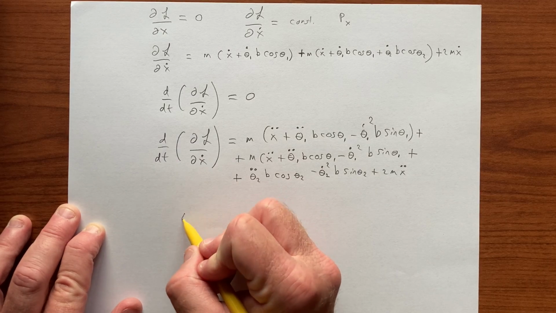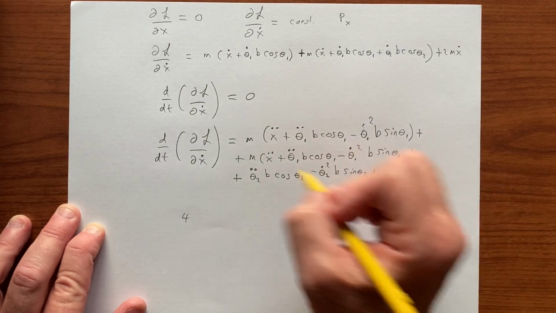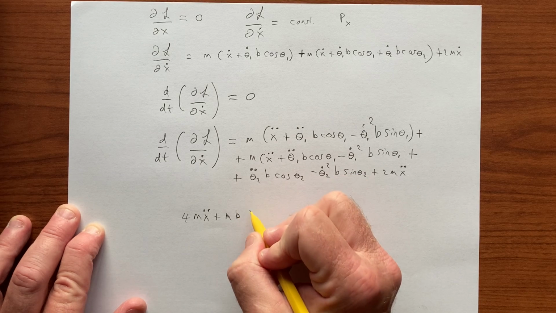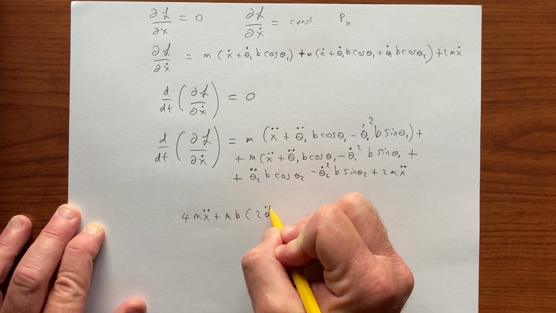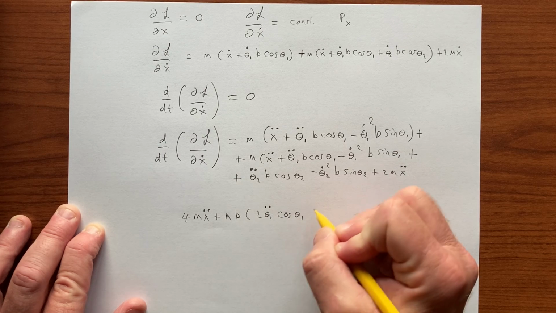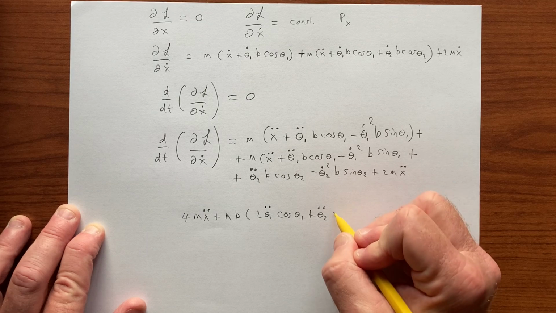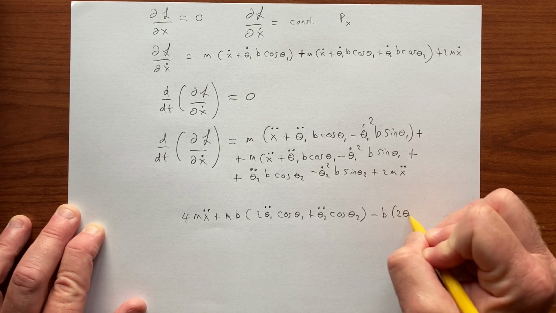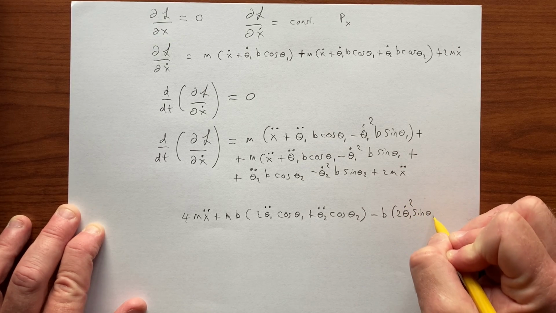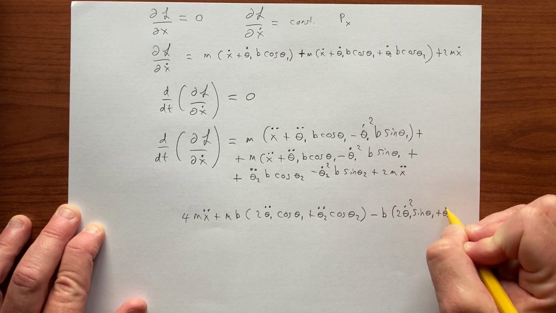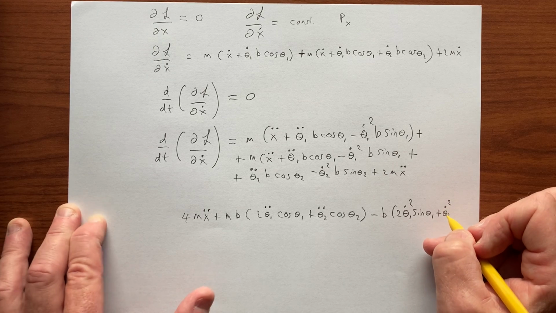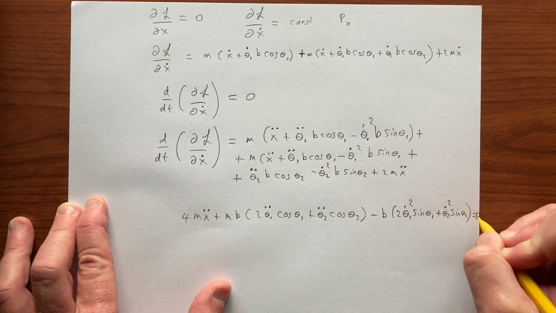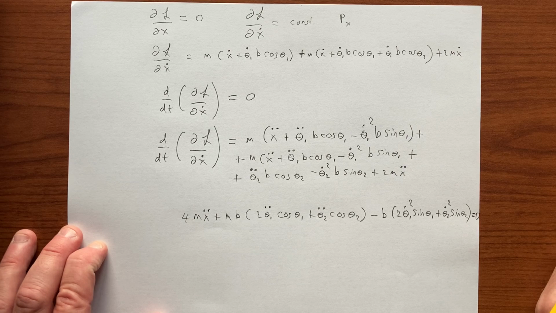So this becomes 1, 2, 3, 4, 4m x double dot plus mb times 2 theta 1 double dot cosine theta 1 plus acceleration of theta 2 cosine theta 2 minus b times 2 theta 1 dot squared sine theta 1 plus theta 2 dot squared sine theta 2, and that is equal to 0. Okay, so that's the thing that's equal to 0.